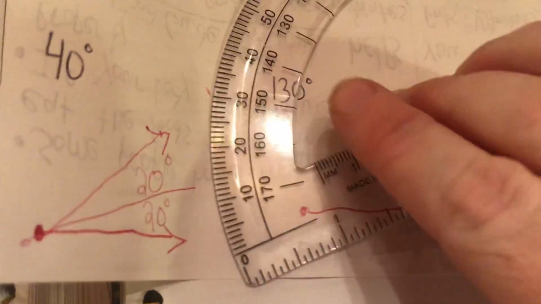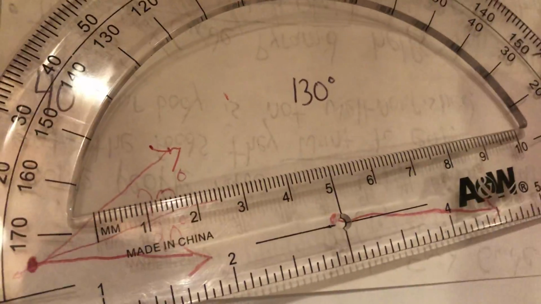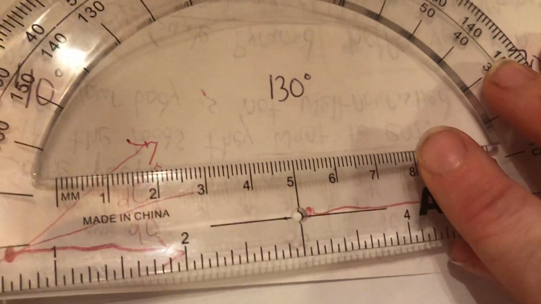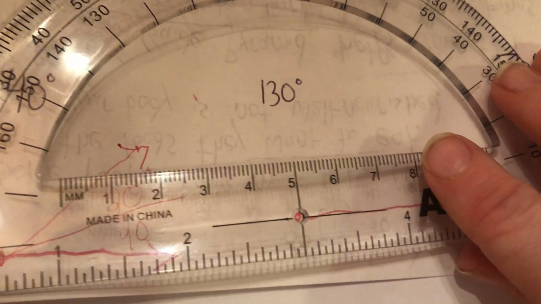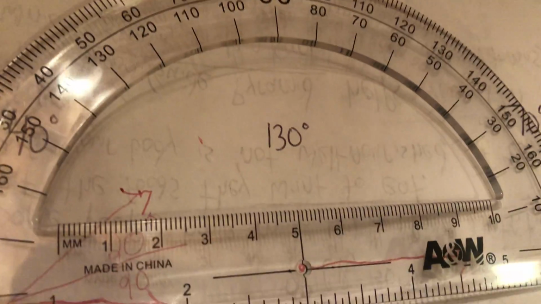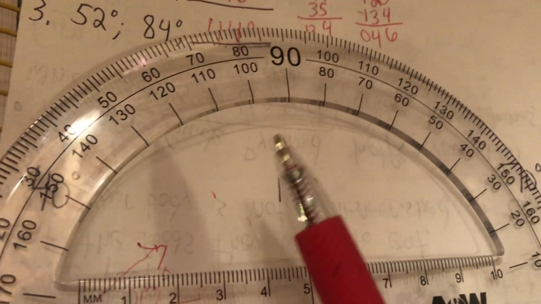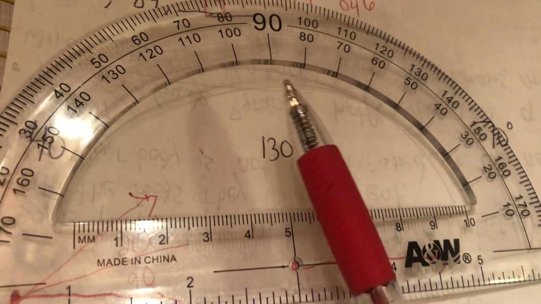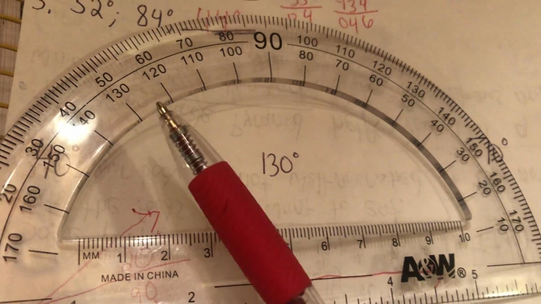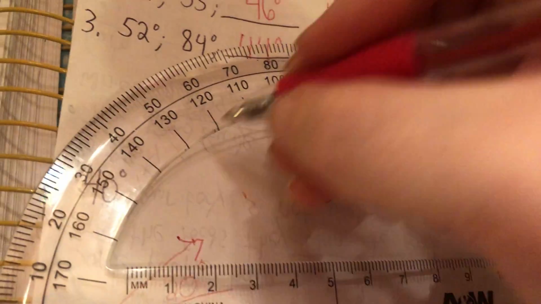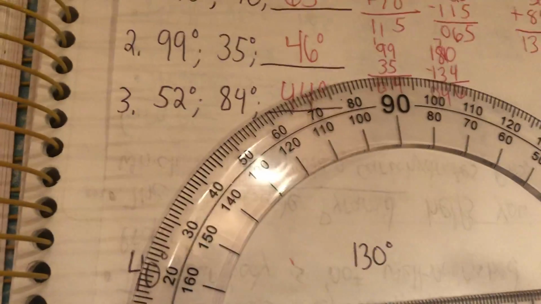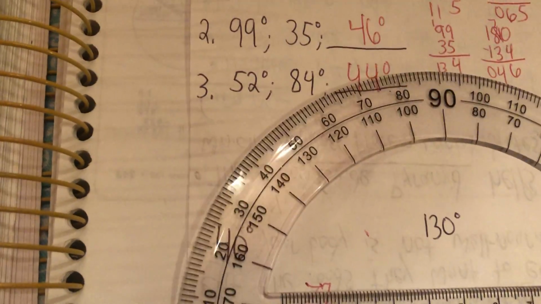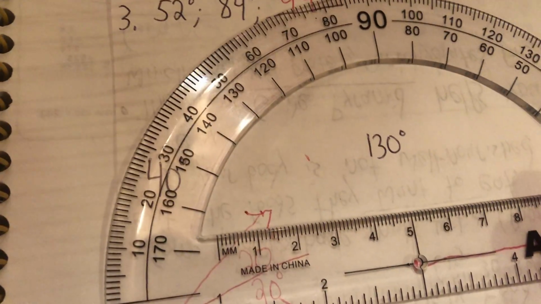and get my protractor. For 130 degrees, I need to make sure I'm looking at the correct side of the protractor. So, remember, a right angle, 90 degrees, is going to look like an L. So this one is going to be wider than that L. So it's going to be the bottom number over here. I just messed that up. Line that back up.